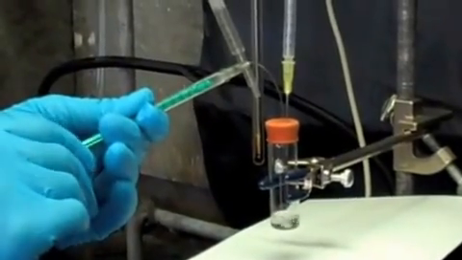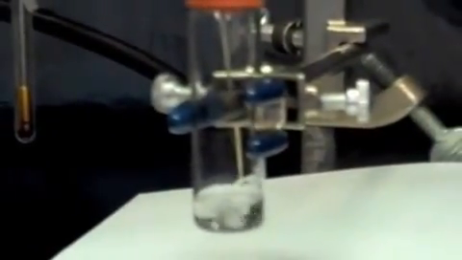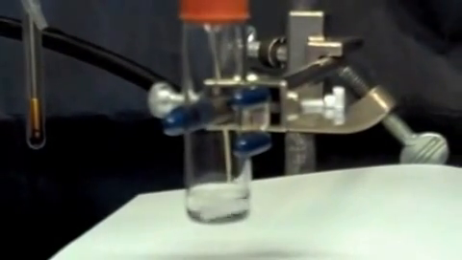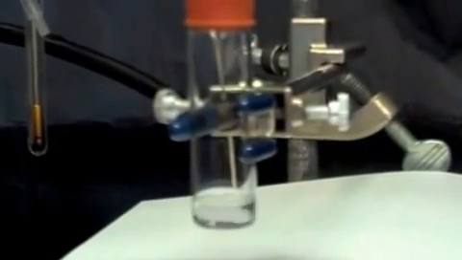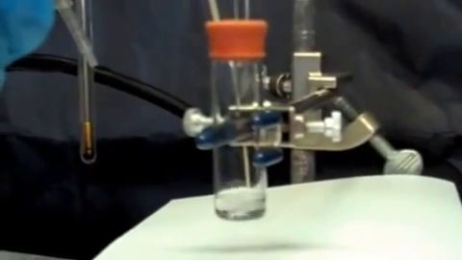Can you see the vapors? Note the vapors coming up on the sides of the flask. The reaction is exothermic and the THF is boiling a little bit. I'm going to slow my titration to avoid this.